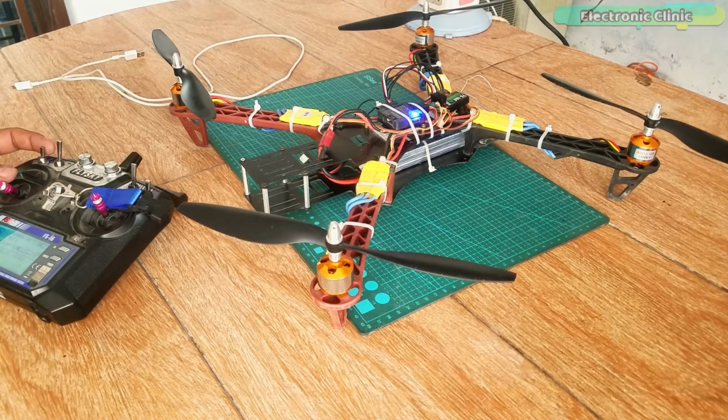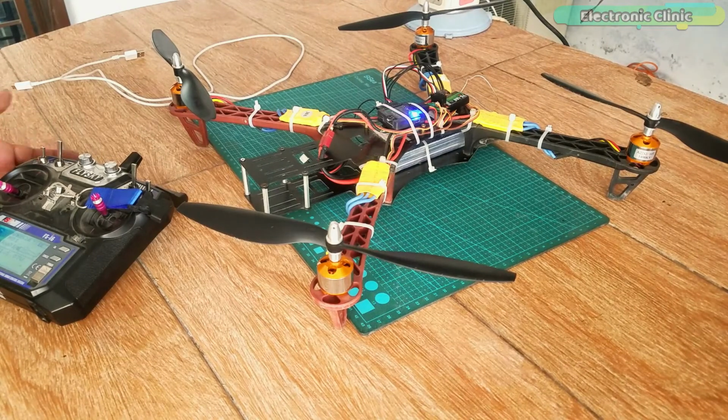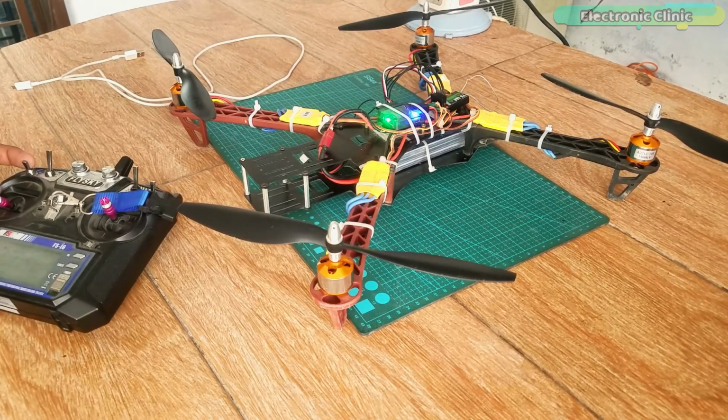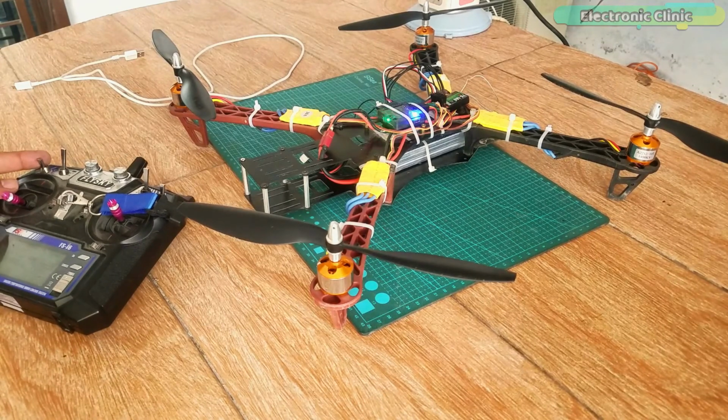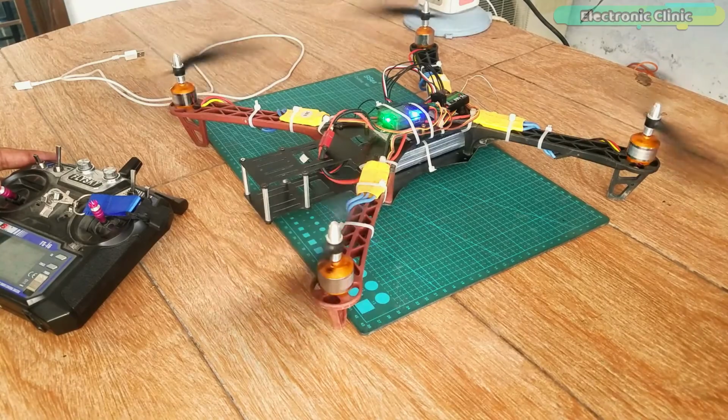You can arm and disarm the drone using the switch. When not armed, the motors won't spin. This is for the safety. The motors will only spin when the Naze32 is armed. You can see the screen light. Now if you move the throttle stick, the motors will start spinning.